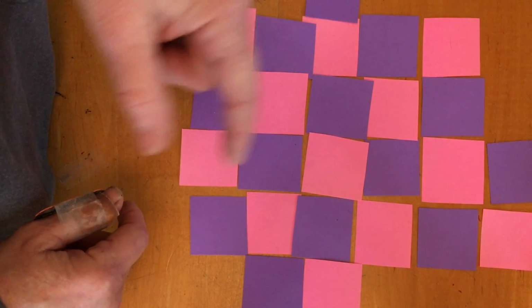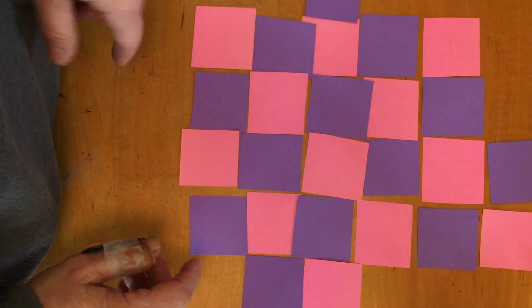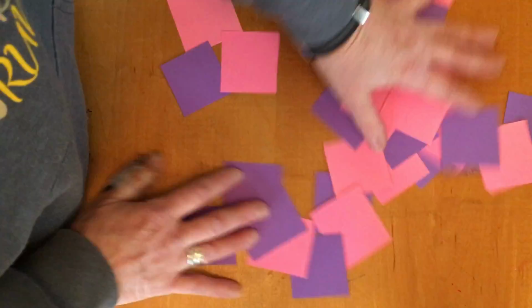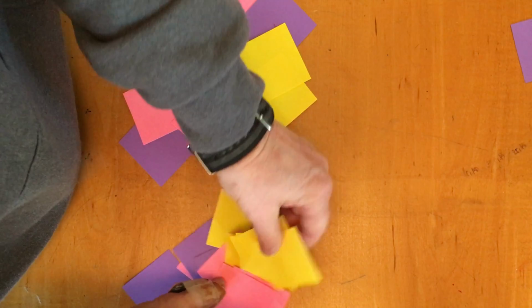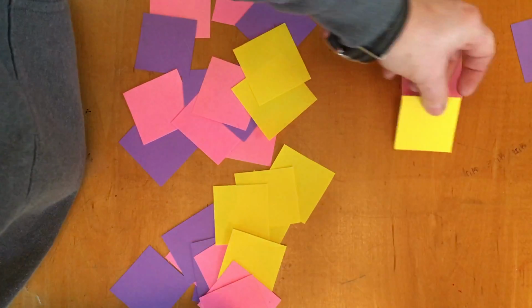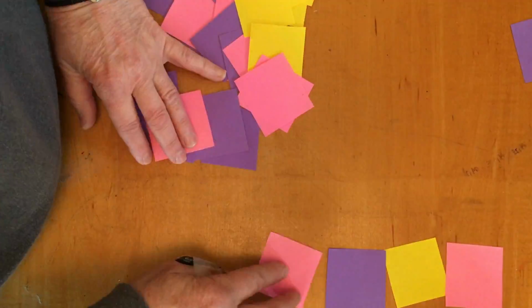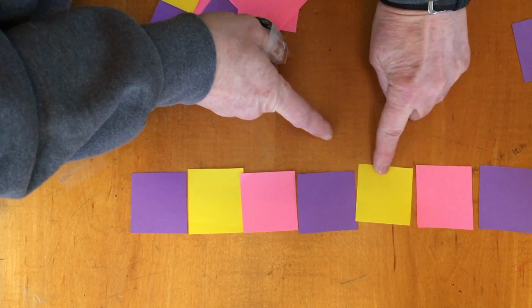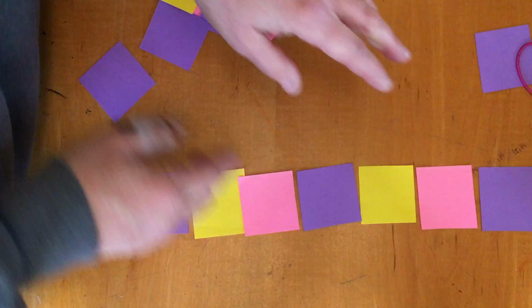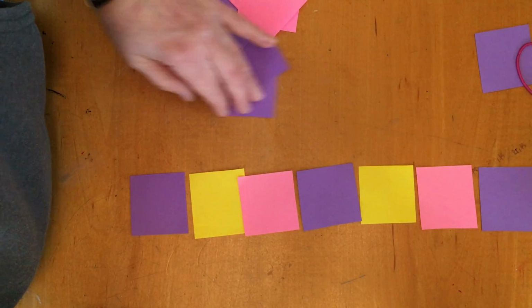But if you're playing with patterns, you don't have to be simple. We can introduce another color to our patterns. I have some yellow here. So we can do a pink, yellow, purple. I can double check by making sure my pattern is the same all the way along the stripe. Now the question is, when we build this way, what are we going to have?